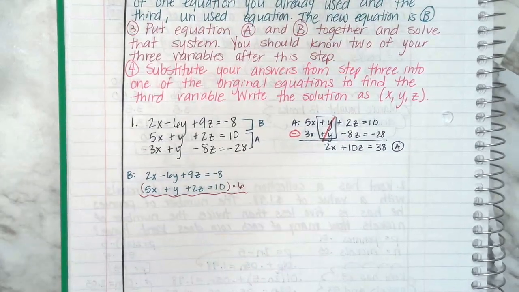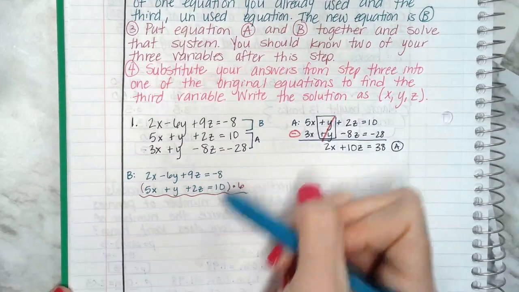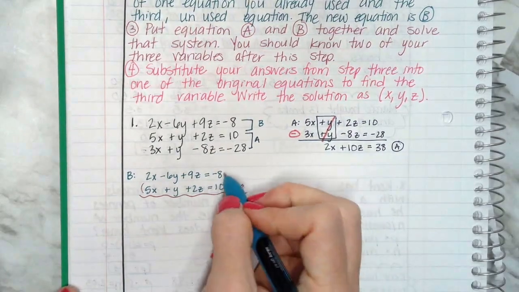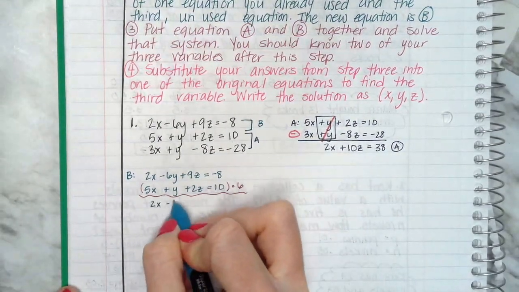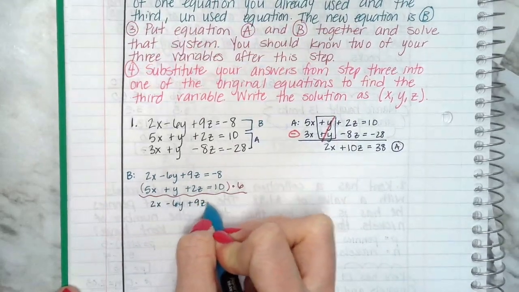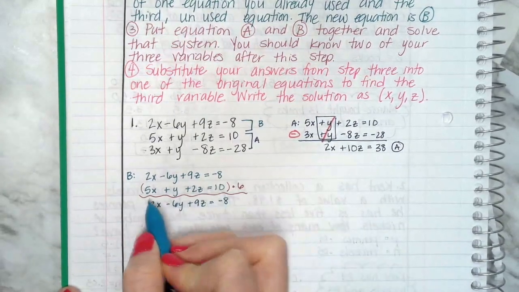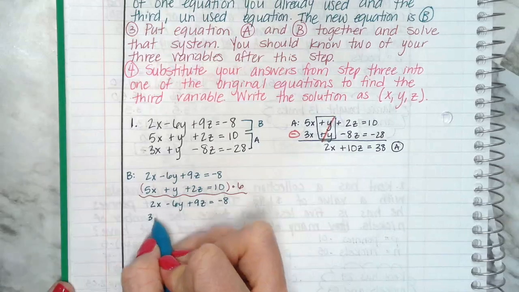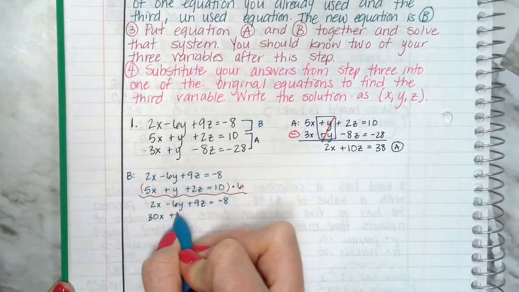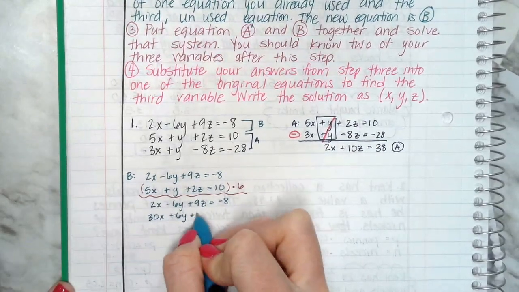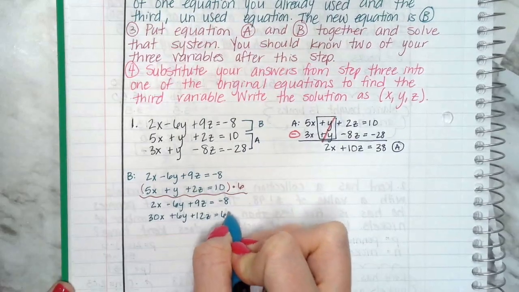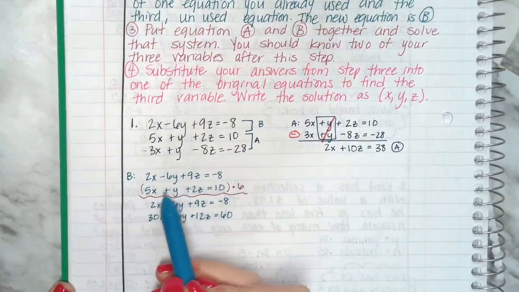I want to rewrite my equation the same way, so I'm going to list this first equation on top: 2x minus 6y plus 9z equals negative 8. And then my second equation, with everything multiplied by 6, I will have 30x plus 6y plus 12z equals 60. Everything has to be multiplied by 6.